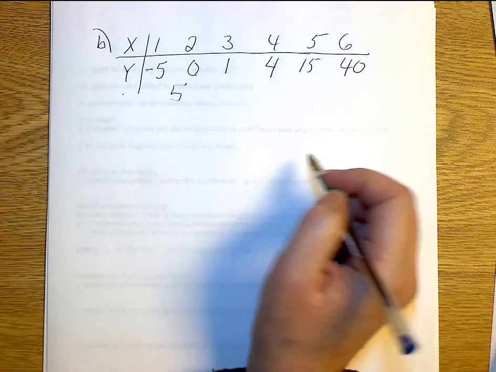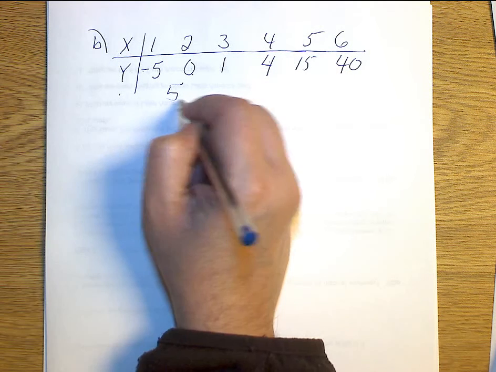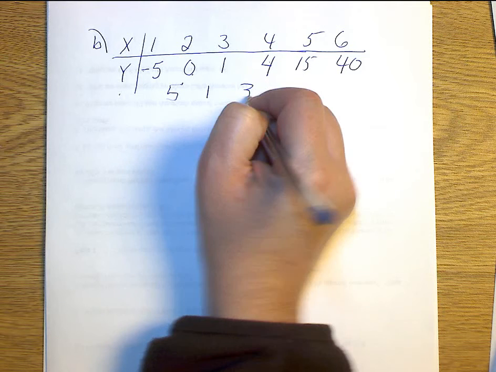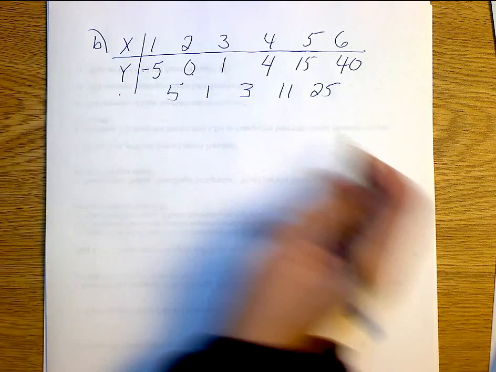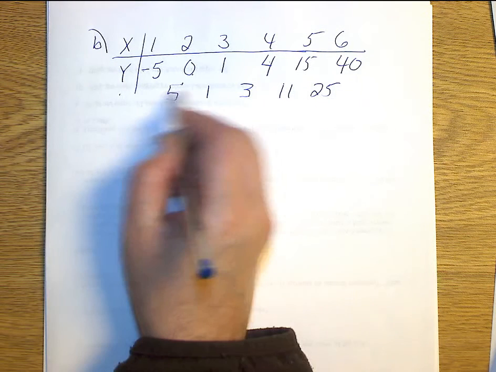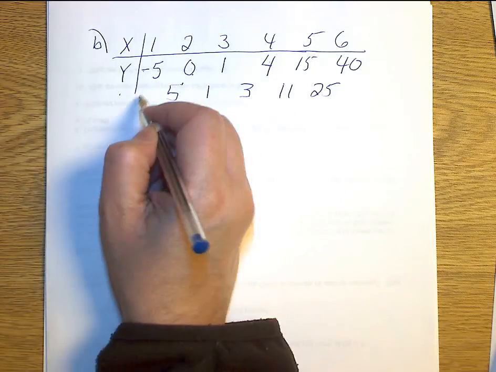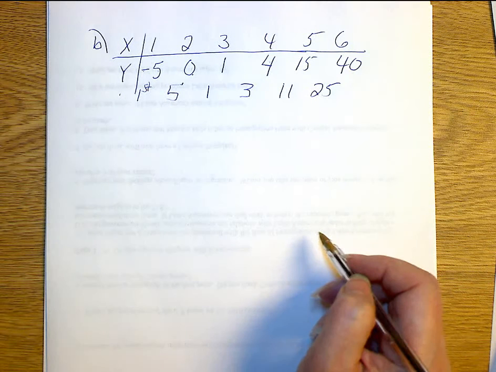All right, Kelsey, what did you get for your second row? 5, 1, 3, 11, 25. Very good. So now, what can I say that this is not? At this point, I can say that it's not a first degree polynomial.